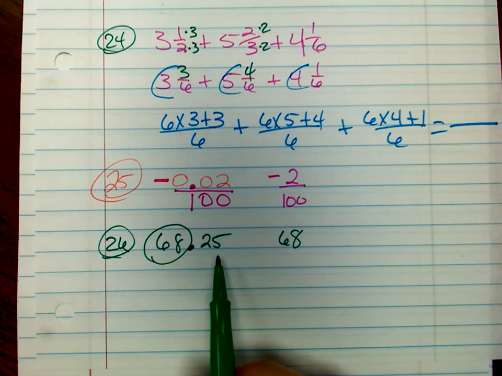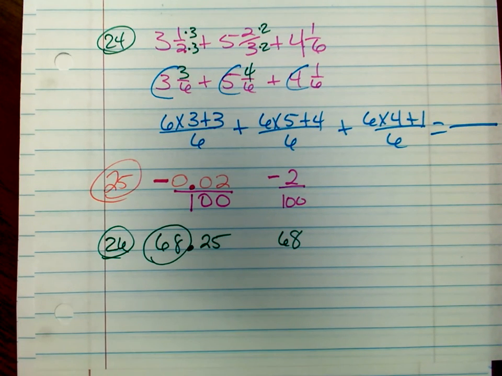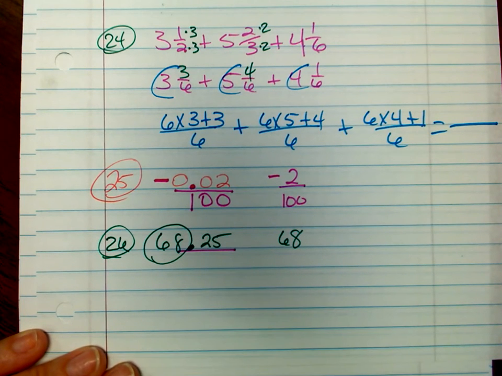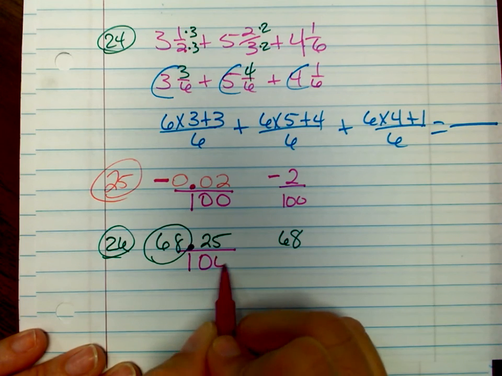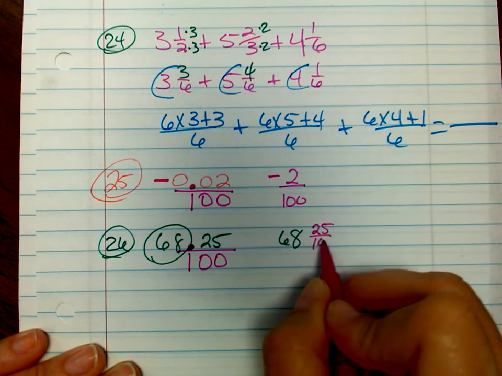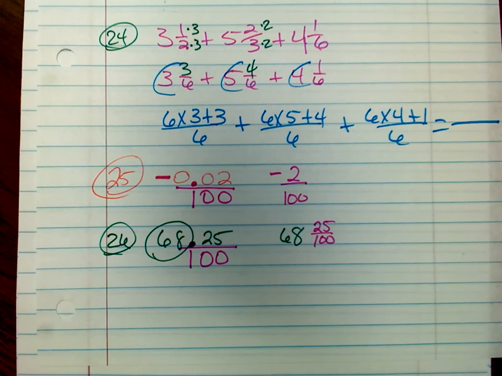25. Okay, remember 25 hundredths. If you forget how to do it, always put the 1 under the decimal and then fill in the spots. But you want simplest form. Reduce, reduce, reduce. Show your work. We're almost done.